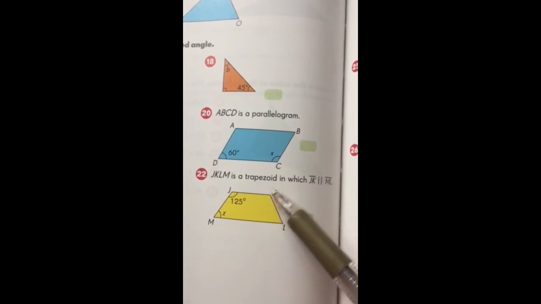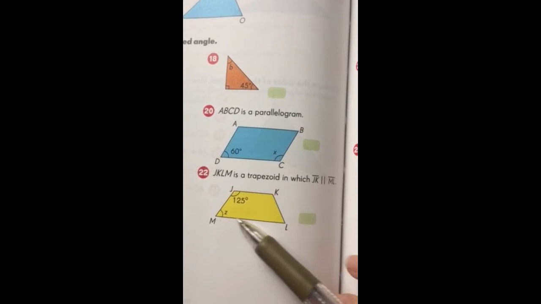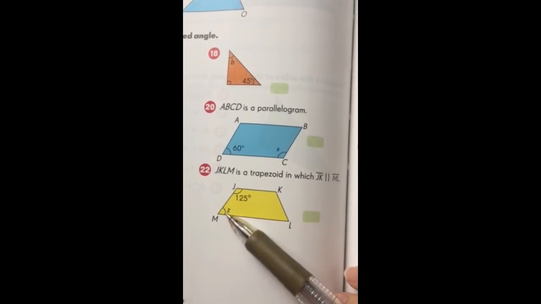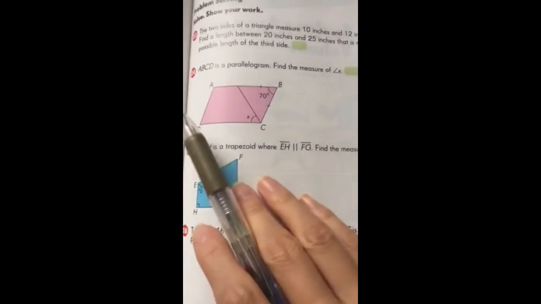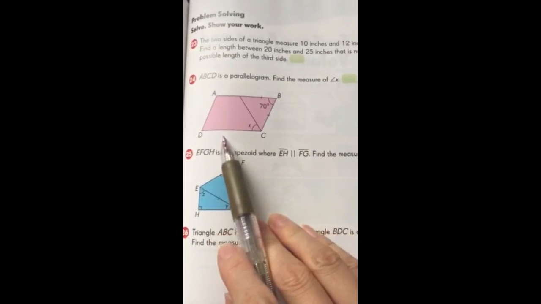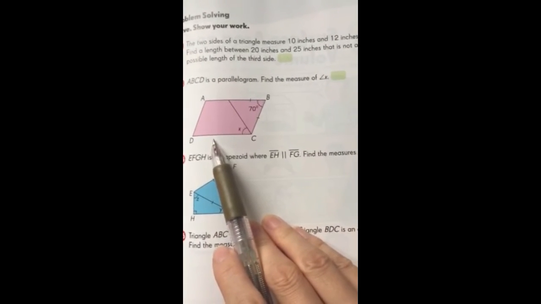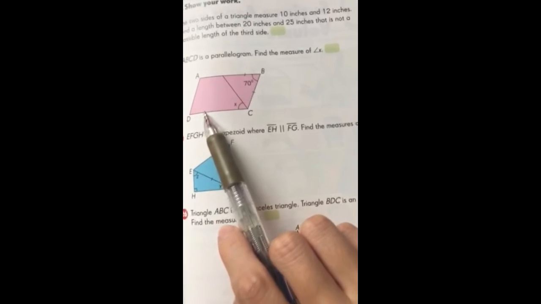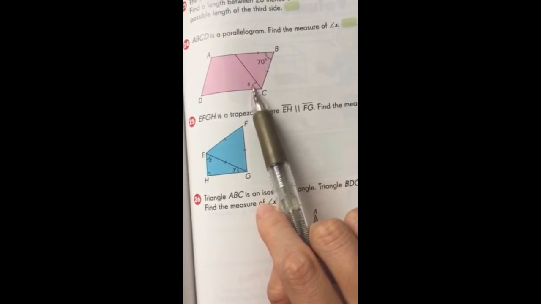Here's a trapezoid. JK and ML are parallel to each other, so these 2 are angles on a line. Problem solving. You just have to read and solve the problems. Find the measure of angle X in this one.